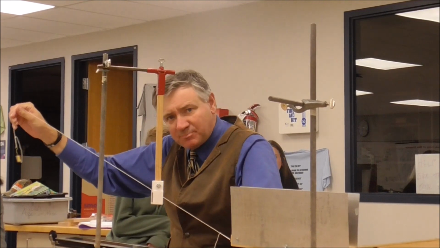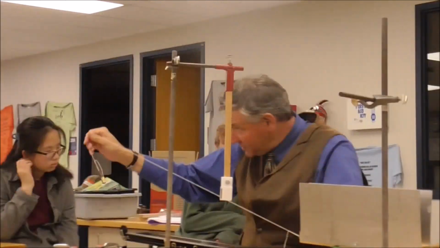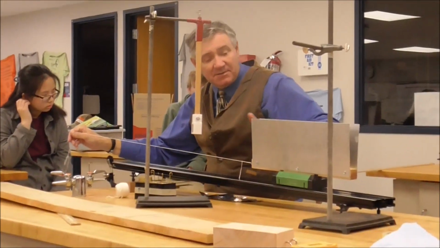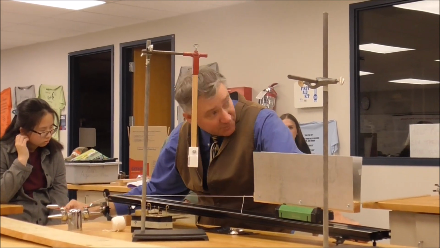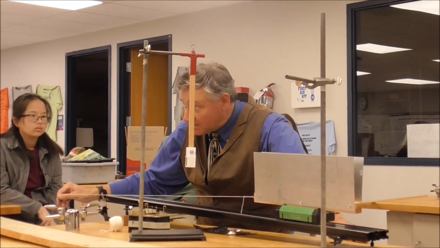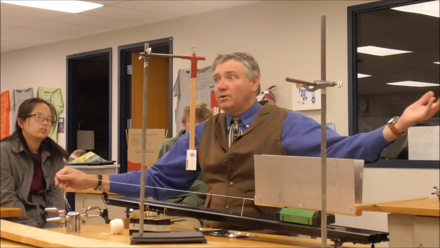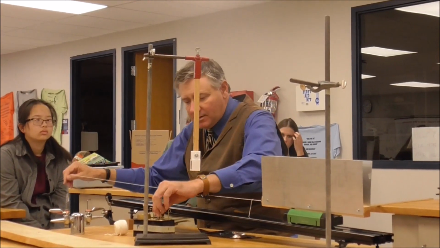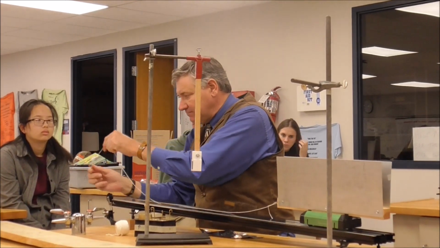So let's just round this. Let's make the math easy. Let's say this is 0.2. If this is 0.2 newtons, and let's say my downward force is negative 0.3, what's my net force going to be? Negative 0.1.